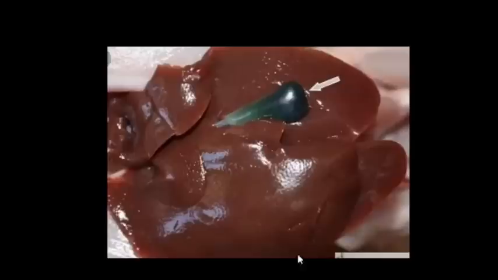Let's see another picture. You can see it here as well. So this is the gallbladder. This one that the arrow is pointing at is the gallbladder, and then we have the liver around it. So that is what specimen B is talking about. And so we move to the next specimen, which is specimen C.